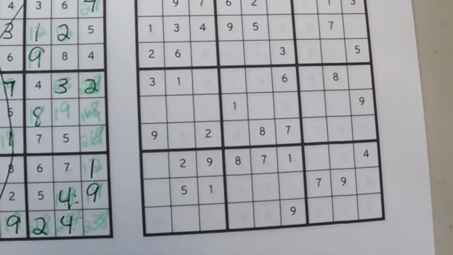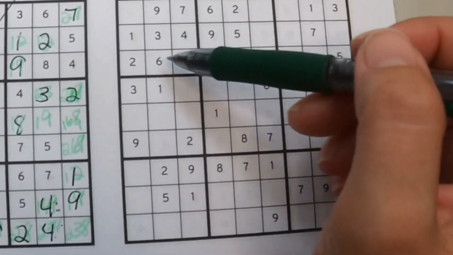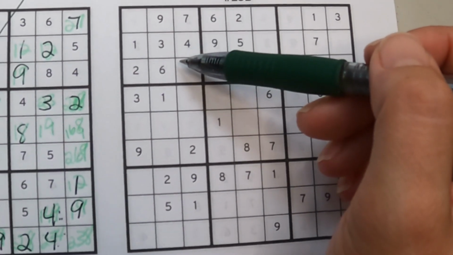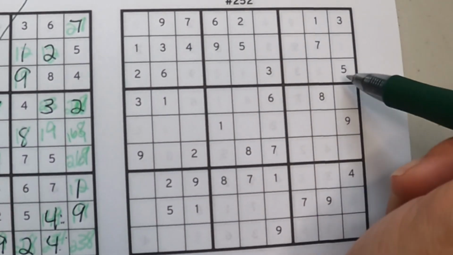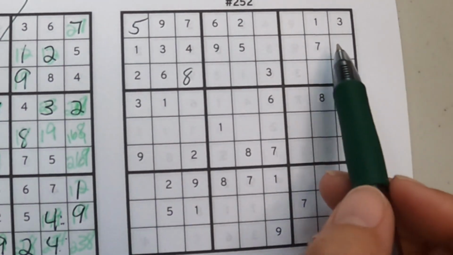Looks like today we're doing number 252. We start with this box. Looks like we're missing 5 and 8. We've got a 5 here, so 8, 5.